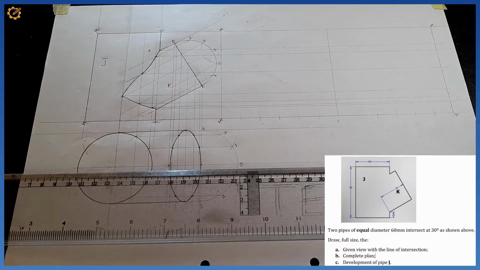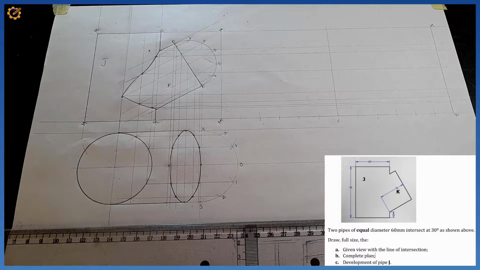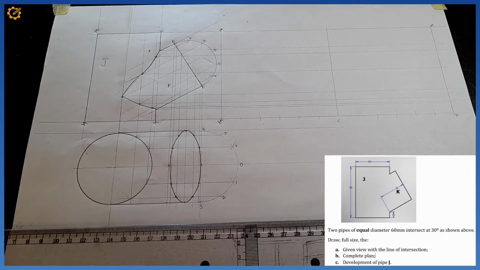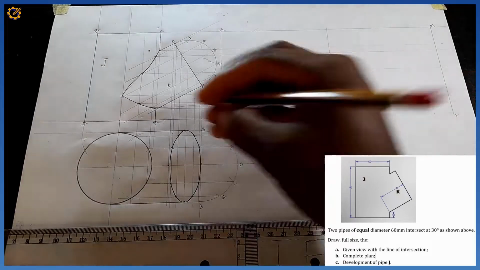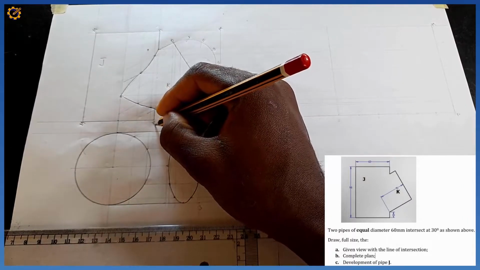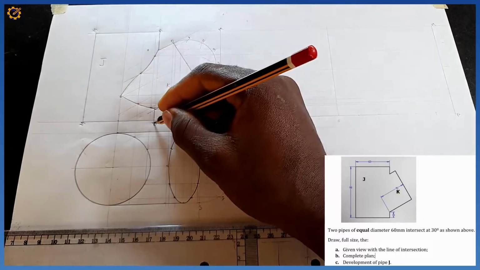So the next procedure right there is this. Okay, so I'm going to actually pick my compass. As it is now, this mark 6 is the same mark 6 right here. This edge here is the same mark 6.